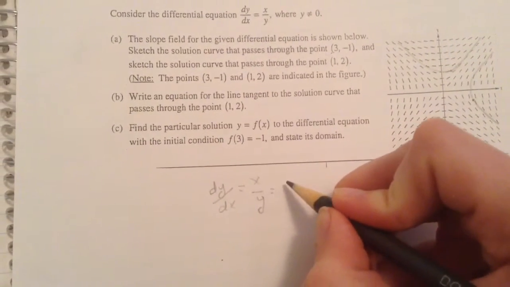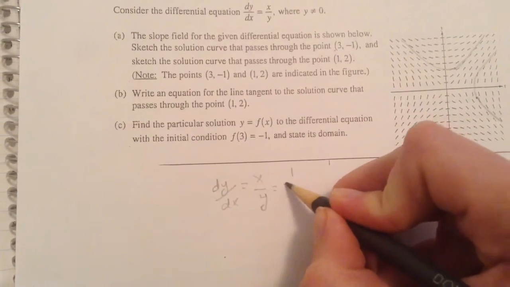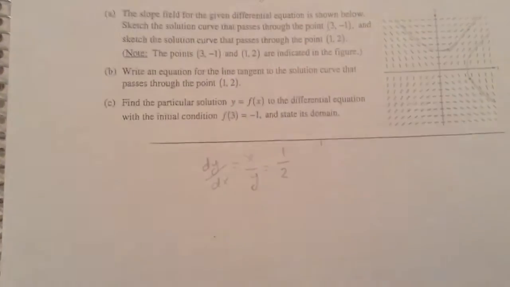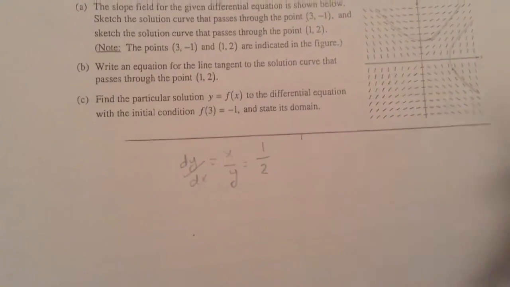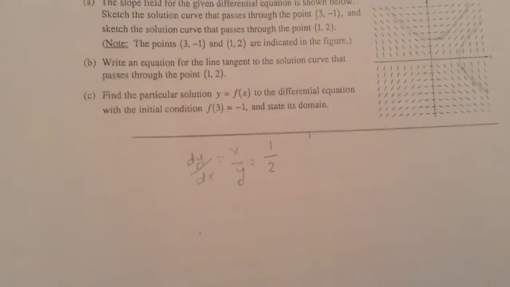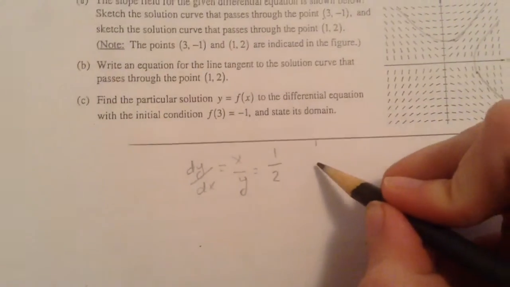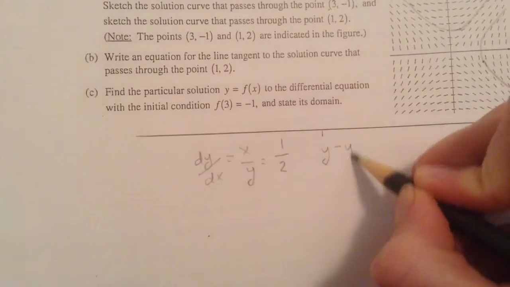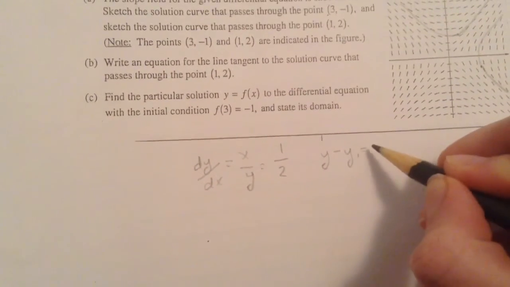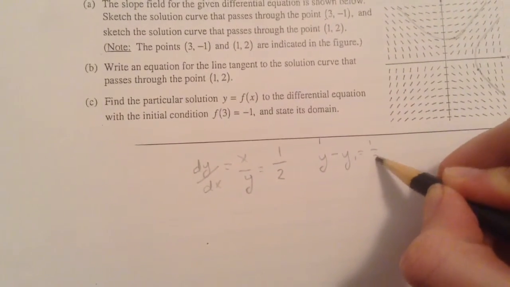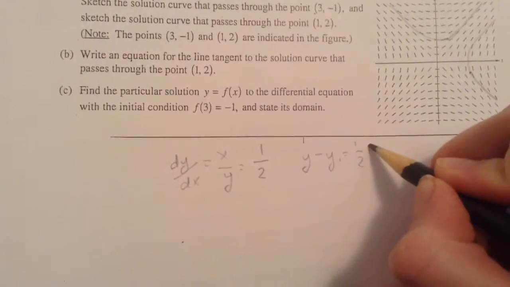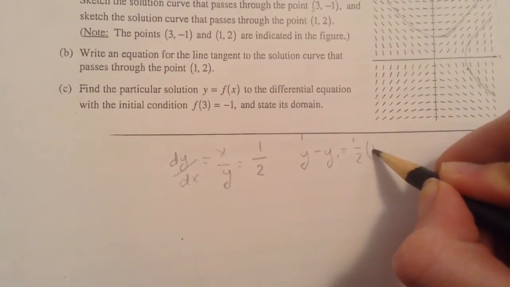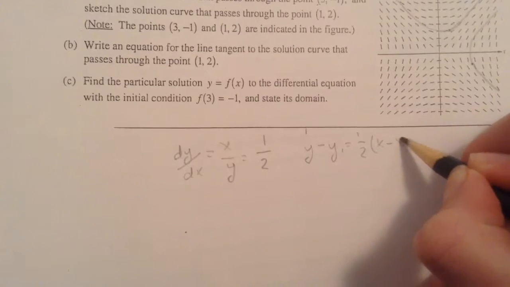So we can plug that in to get a slope of 1 over 2, or 1/2, and then we can plug that into our point slope equation, which is y minus y1 equals 1/2 x minus x1.